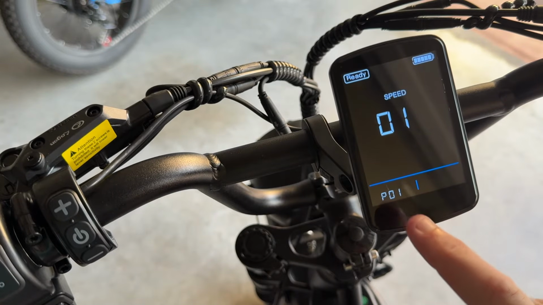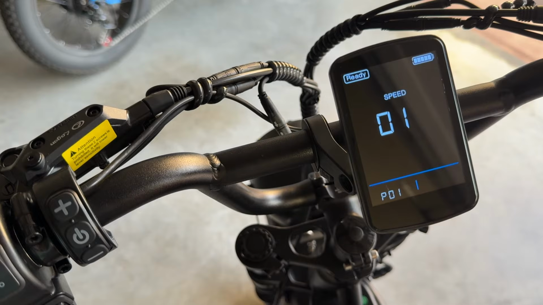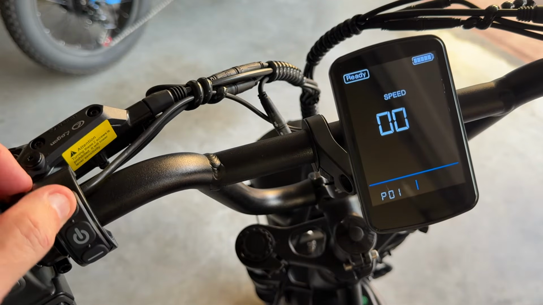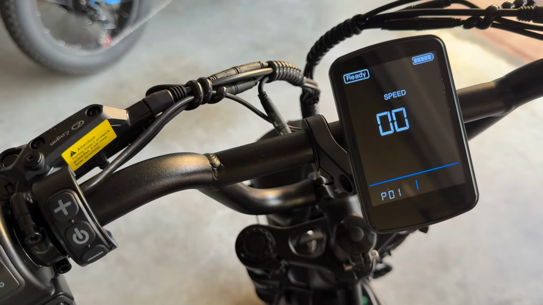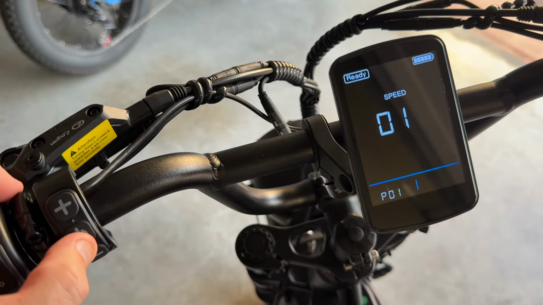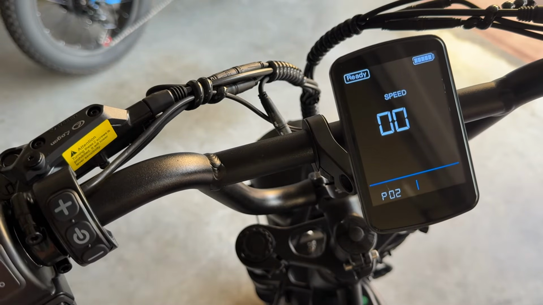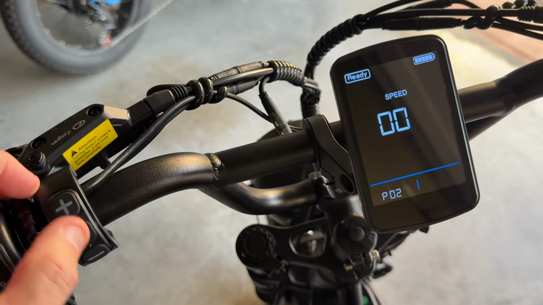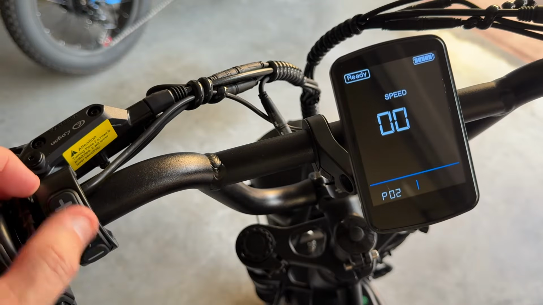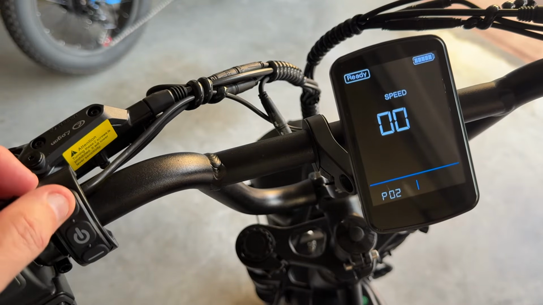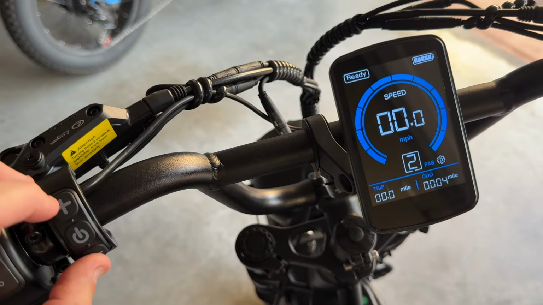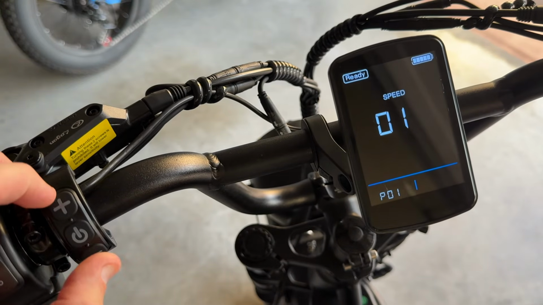You're going to see down here, there's a P01, and then up top is the different displays. If you go to 00, this is kilometers, and 01 is miles per hour. If you want to move to the next settings, just hit the power button. You go to P02. This is to restore to the defaults. If you want to restore to the defaults, 0 is to not restore. 1 is to restore.